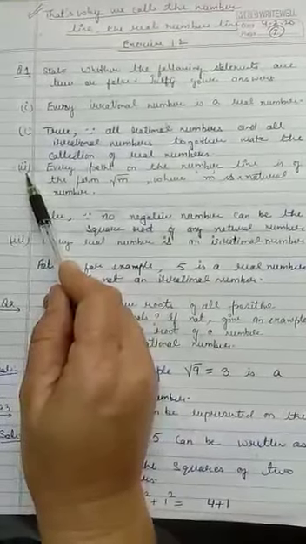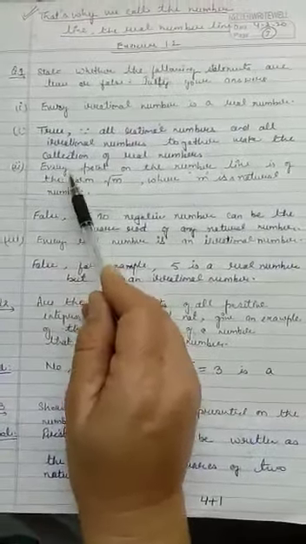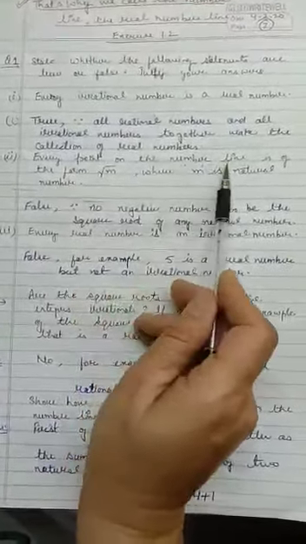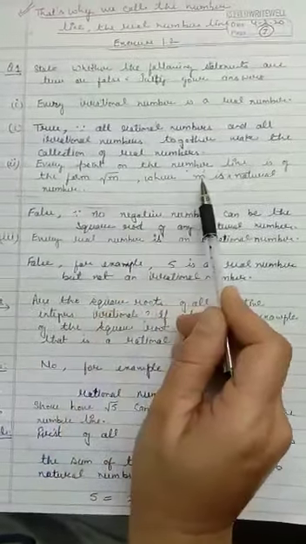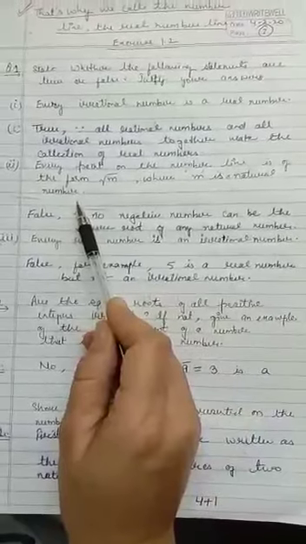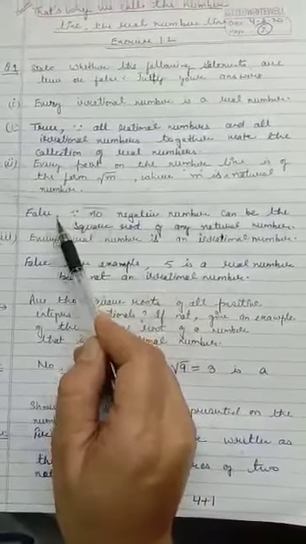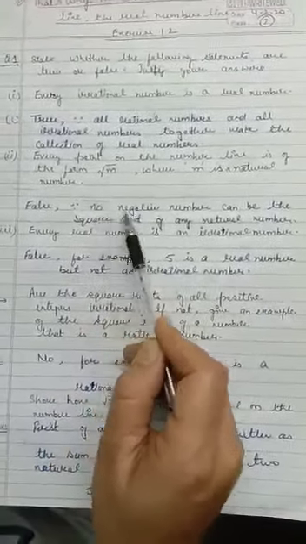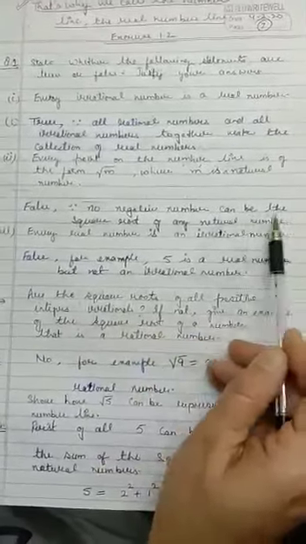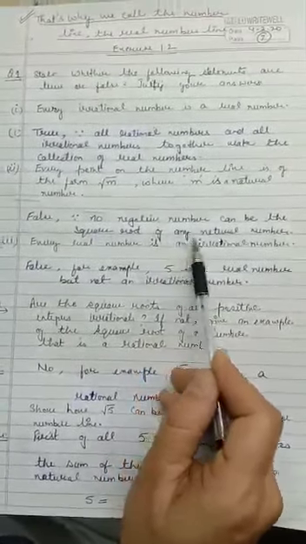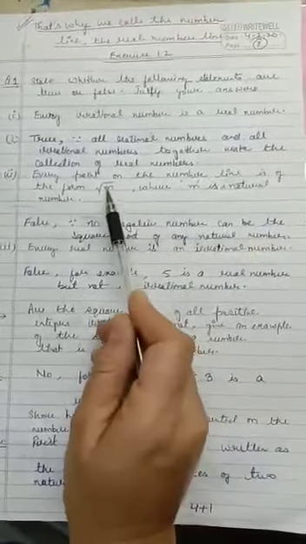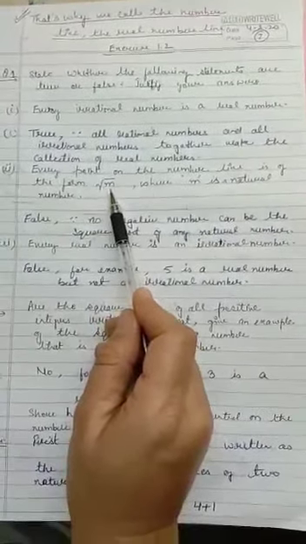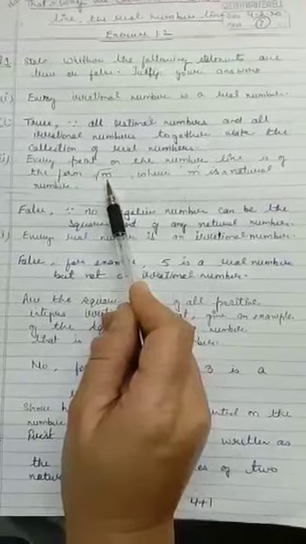Part 2. Every point on the number line is of the form root m, where m is a natural number. This statement is false because no negative number can be the square root of any natural number. That means the square root of any natural number cannot be expressed as a negative number.